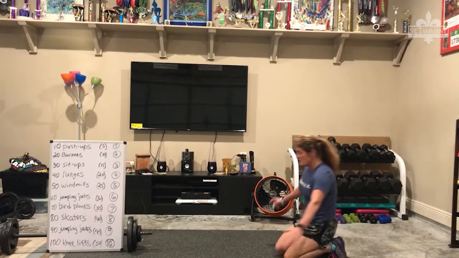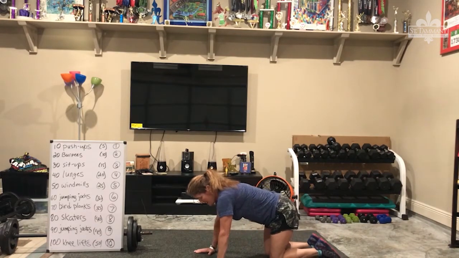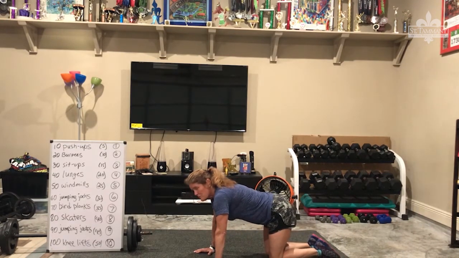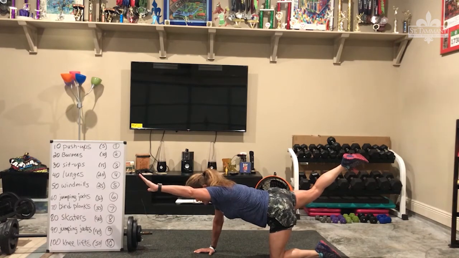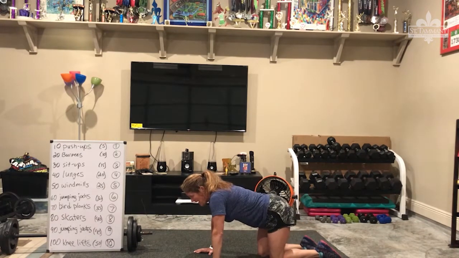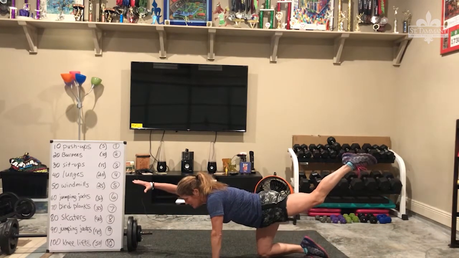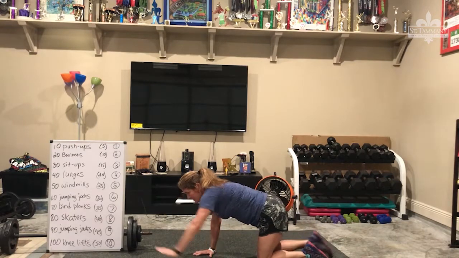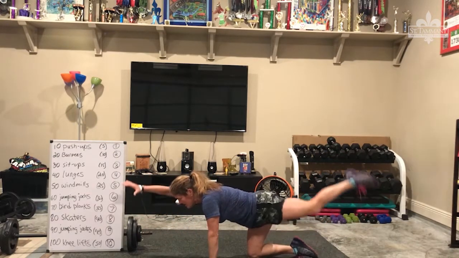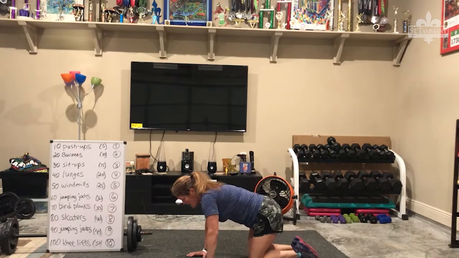All right, so you come onto all fours. Then you're going to push your right arm out and your right leg out, just like that. Then the opposite would be the right arm out with the left leg out. So you just keep switching. It's opposite arm, opposite leg.